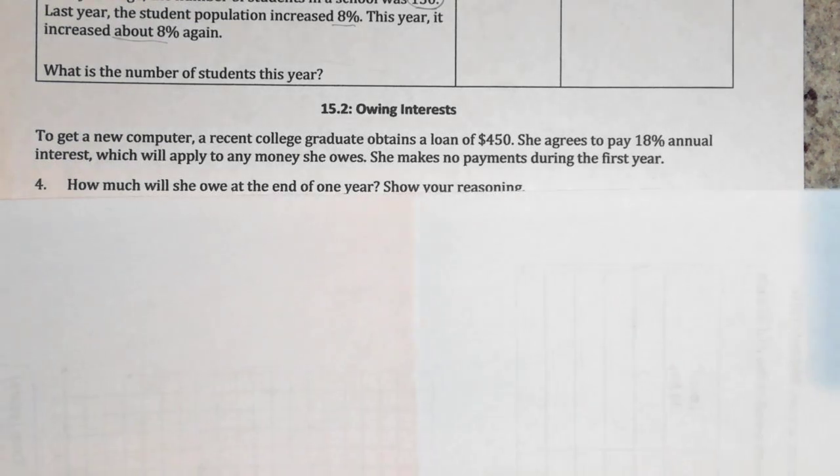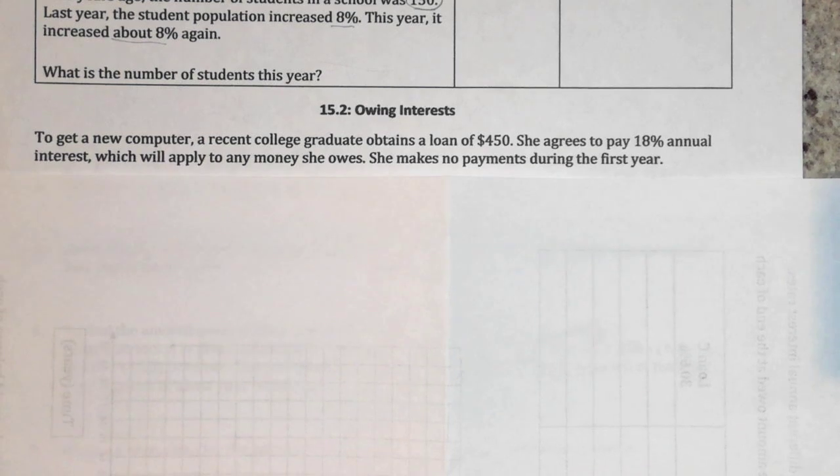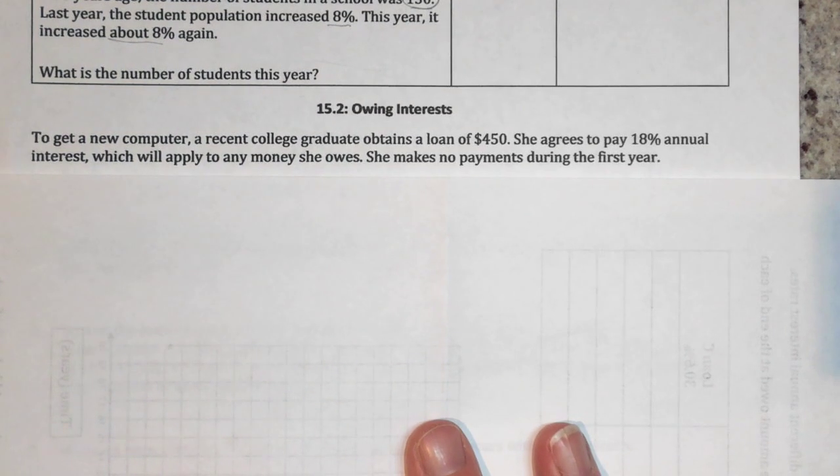So what I'm going to do is I'm going to cover this up, and what I'd like you to do is we're going to read this. To get a new computer, a recent college graduate obtains a loan of $450. She agrees to pay 18% annual interest, which will apply to any money she owes. She makes no payments during the first year. So what I'd like you to do is just take a moment, highlight, annotate, circle, maybe jot down some things that you know about this problem that you can get and write it down.